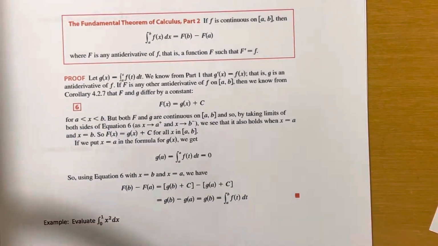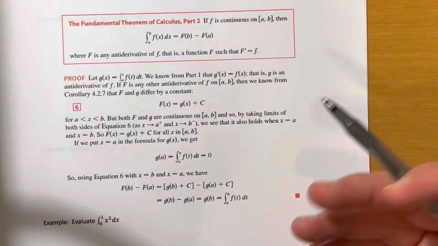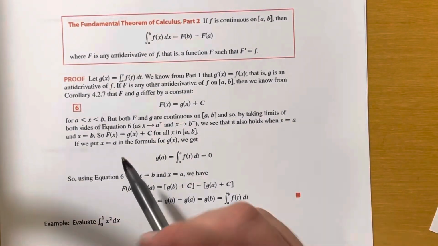This is why we spent the end of chapter 4 talking about antiderivatives. It was entirely because this is where it was leading us. We use antiderivatives to evaluate integrals, definite integrals specifically. So let's prove this really quick, and then let's do some examples with it.